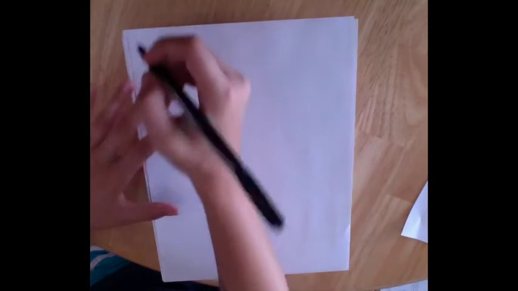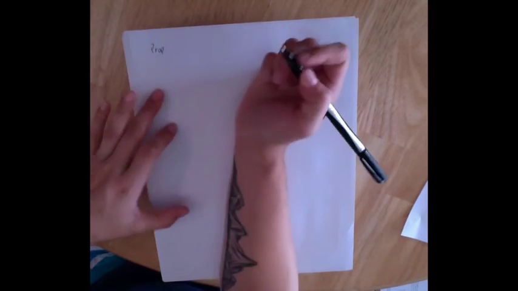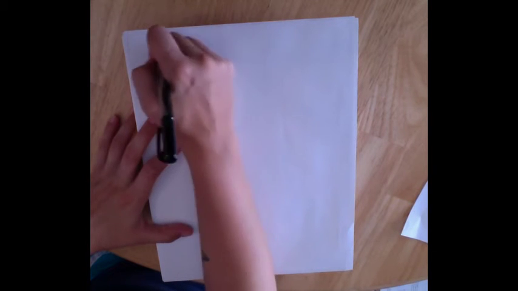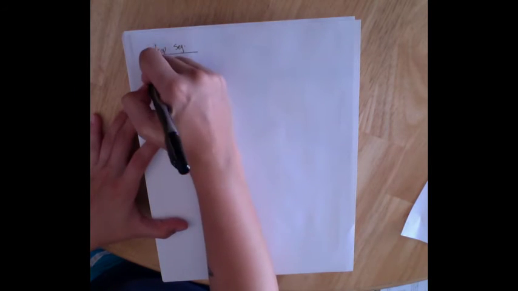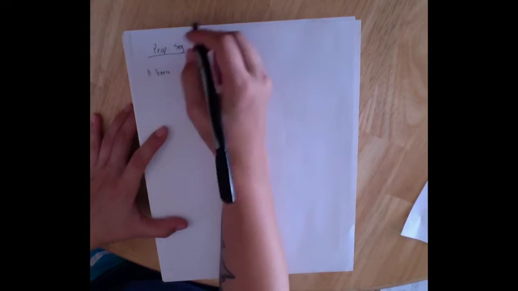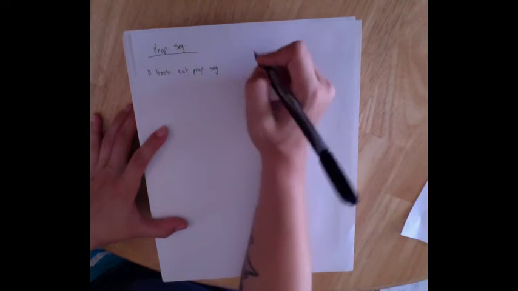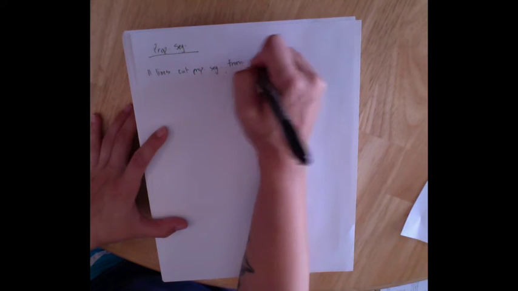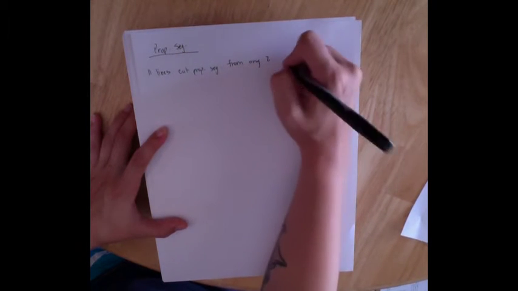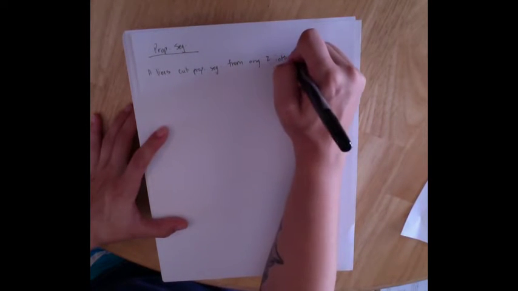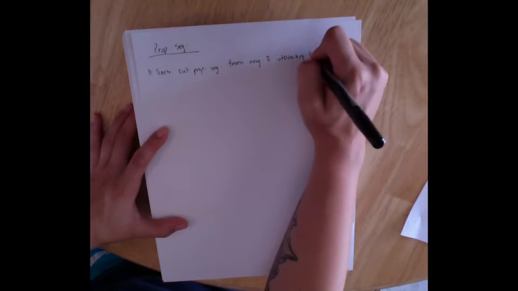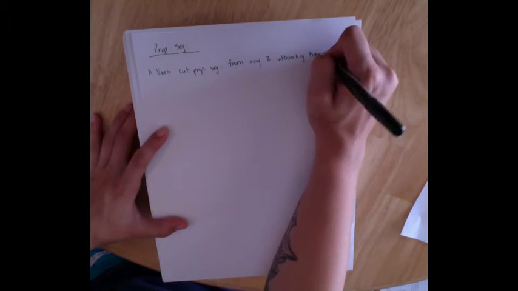Now, let's talk about proportional segments, or prop seg if you write like I do. Okay? We know that parallel lines cut proportional segments from any two intersecting transversals. Okay?